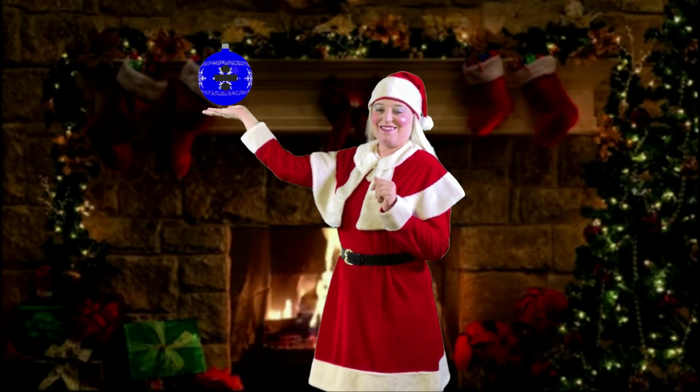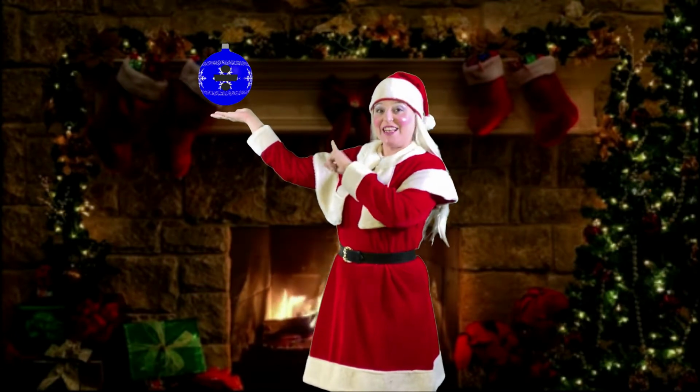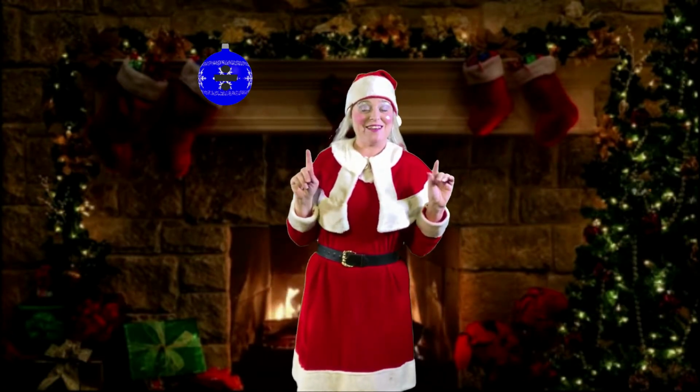Do you remember what this sign means? That's right, it is a division sign. But do you remember what it means? Very good.